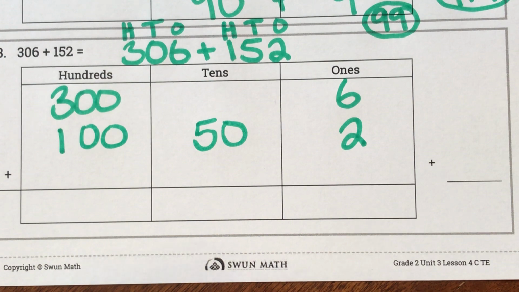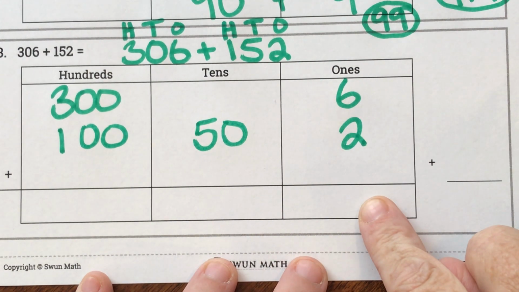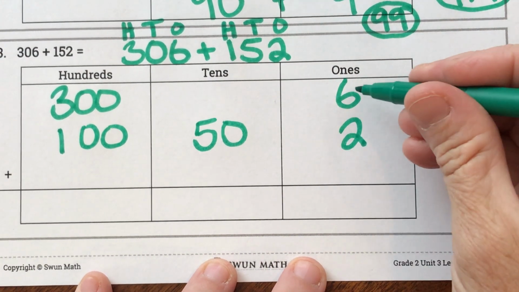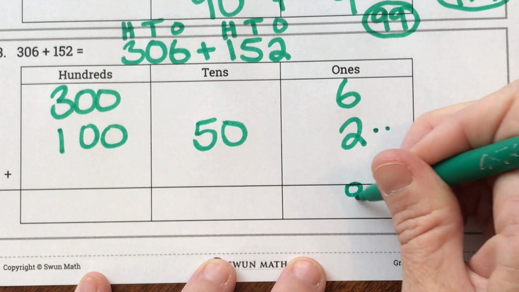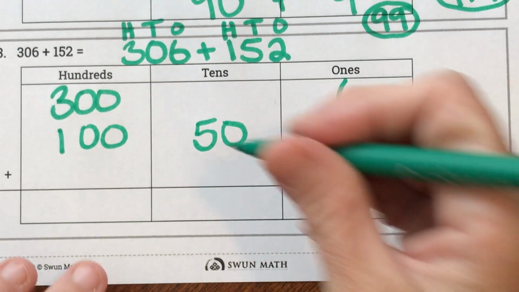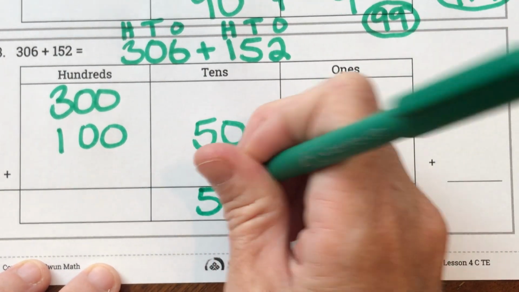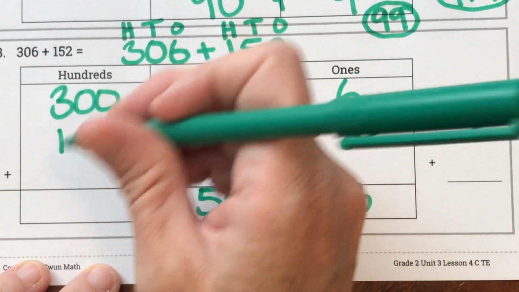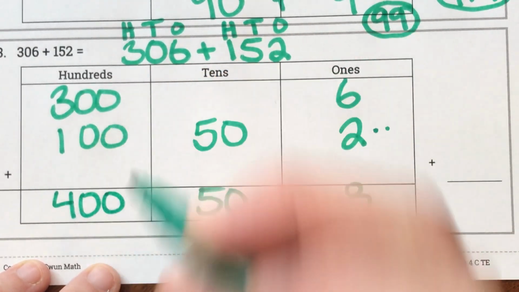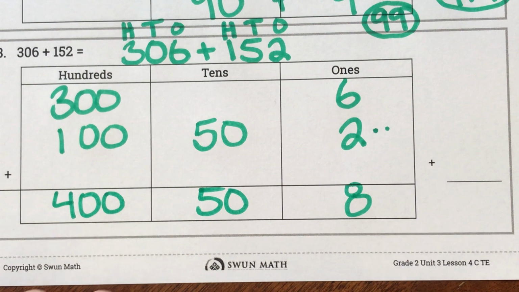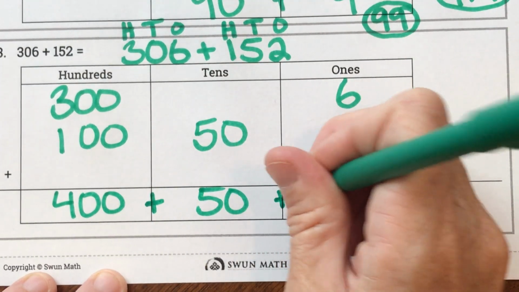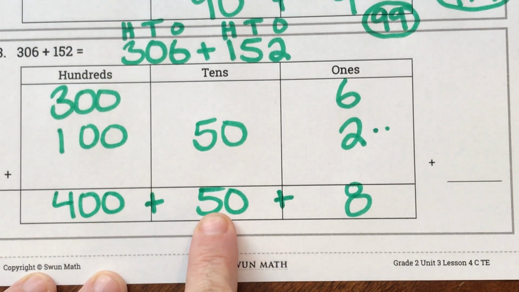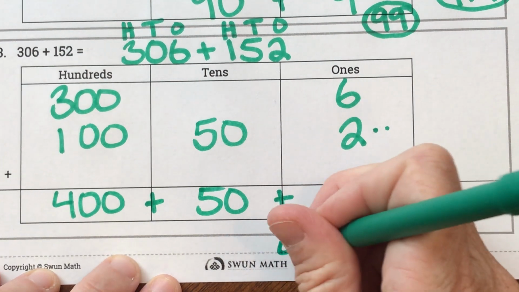Okay, so when we add, remember we're going to add over here first. So we have 6, 7, 8. And here we just have 50. And here we have 300 plus 100 is 400. So what is our answer or our sum? 458. Let's write that.